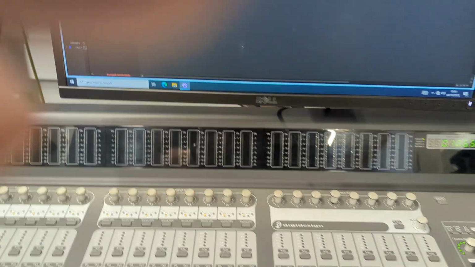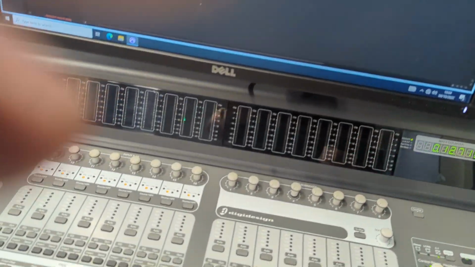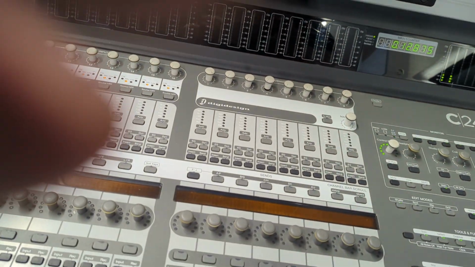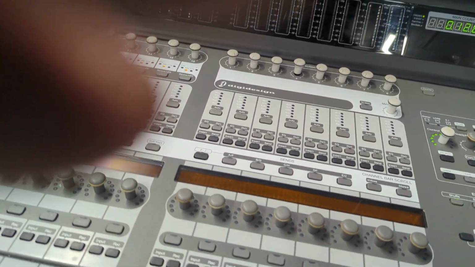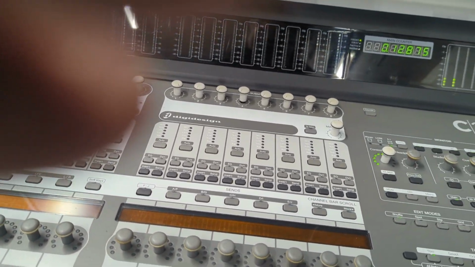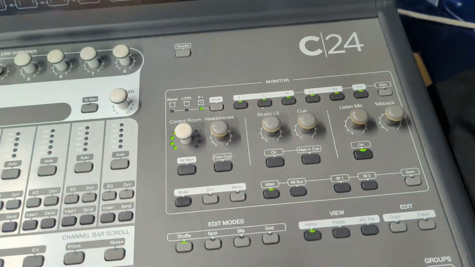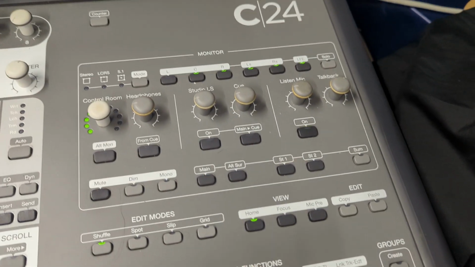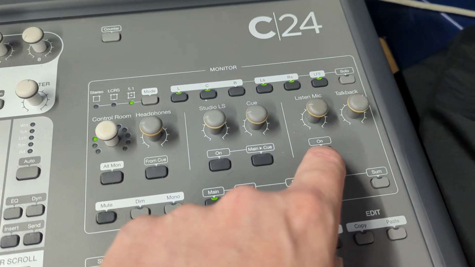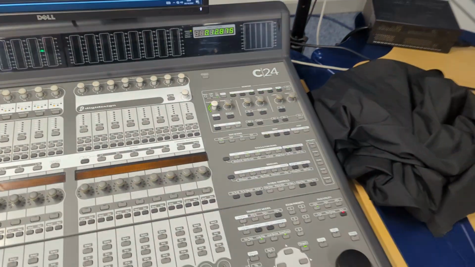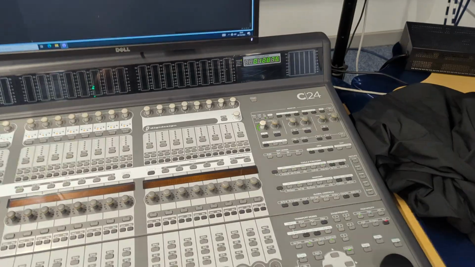Let's have a quick look at this listen mic. So stop it playing back, take it out of record mode, so it listens. You can hear the listen mic. That's what we can hear, the performers in the room. There endeth today's little sermon.